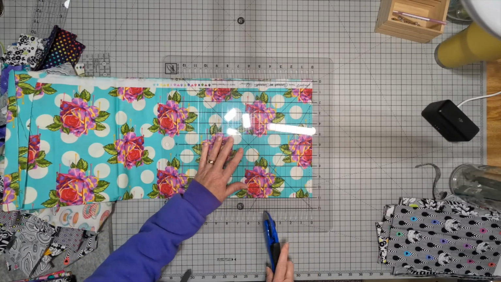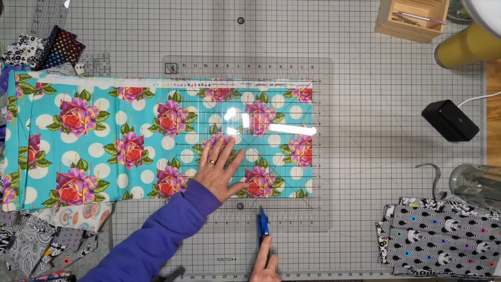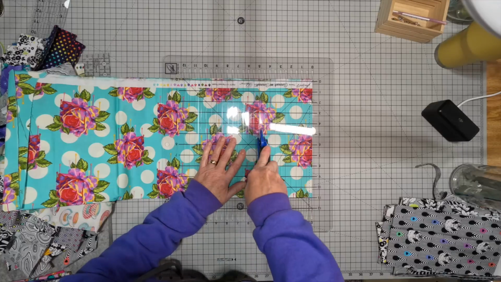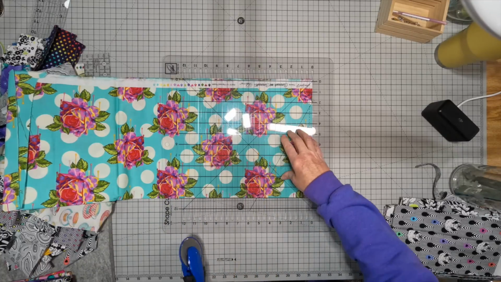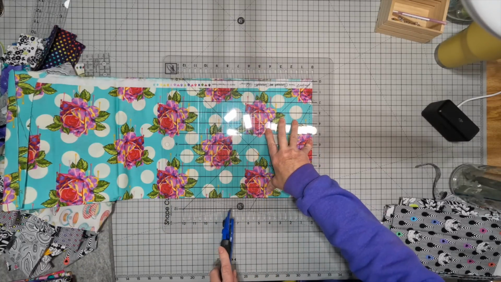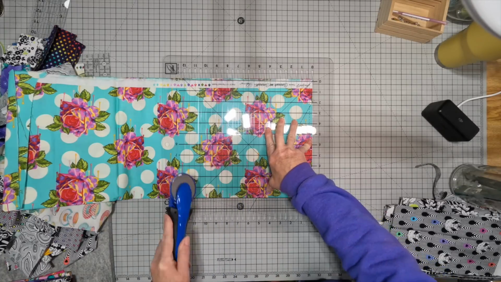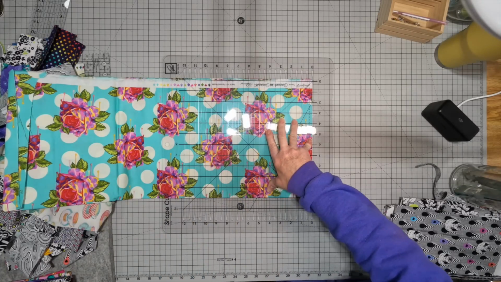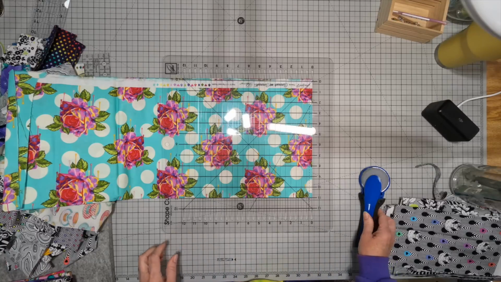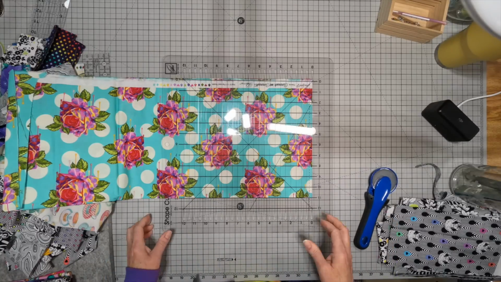Then I know 2.5 and 2.5 is 5. I'm going to cut 5. Then I know 5 and 2.5 is 7.5. And that's 3. I'm going to stop at 3 because I have, I think, 16 fabrics.